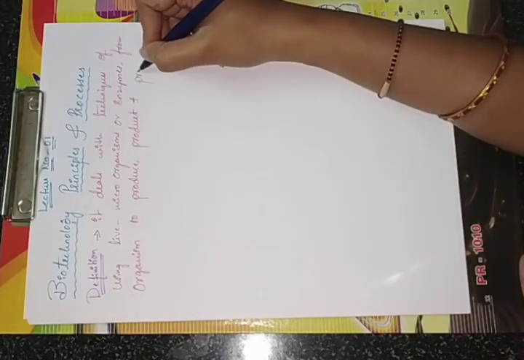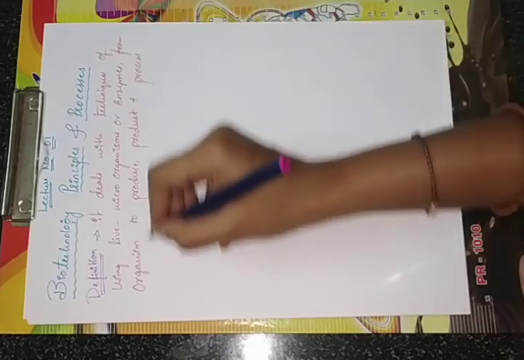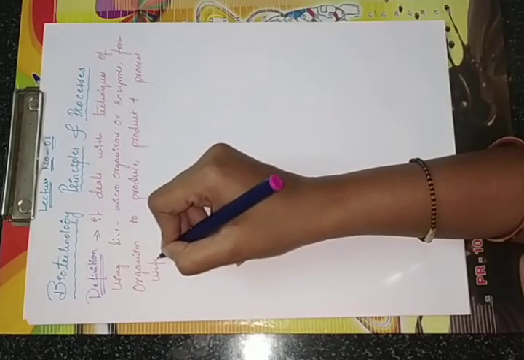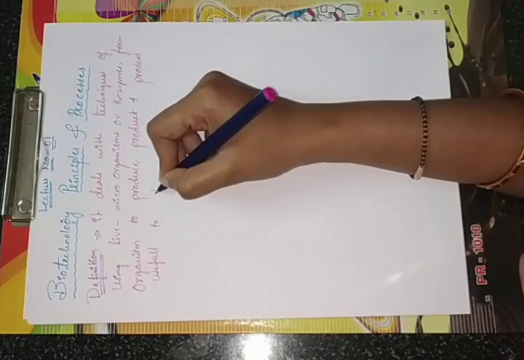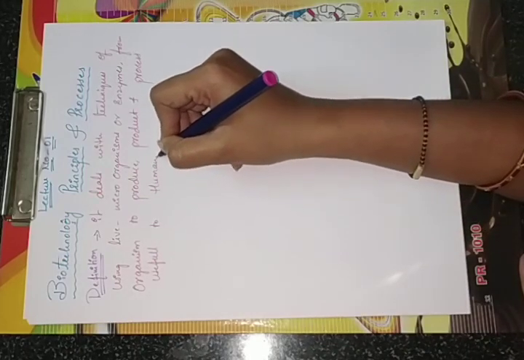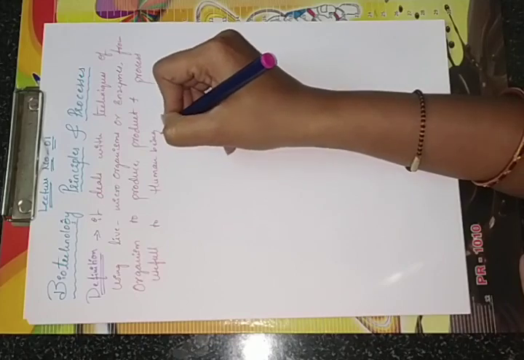And this process is useful to whom? This process is useful to human beings.